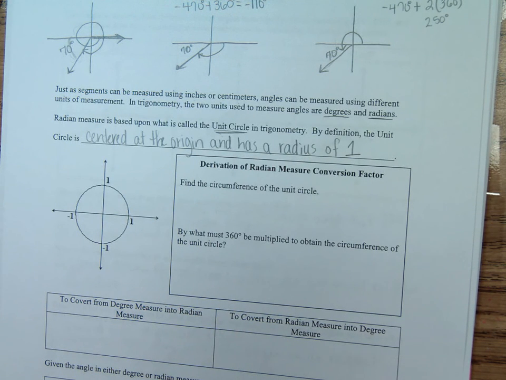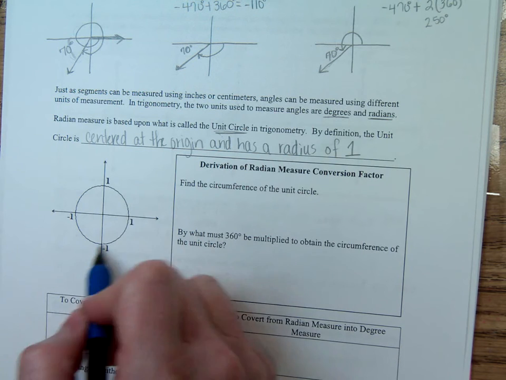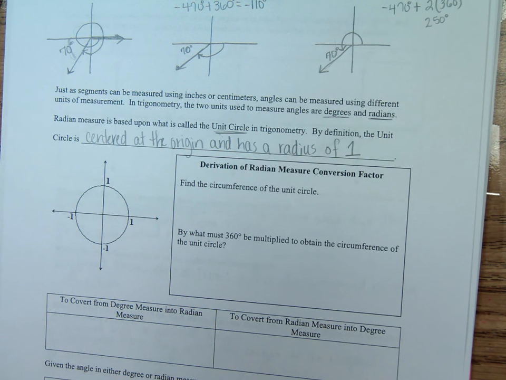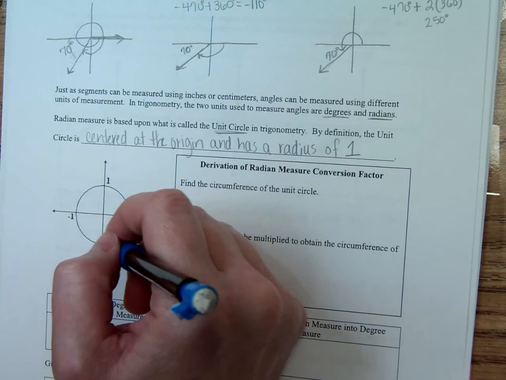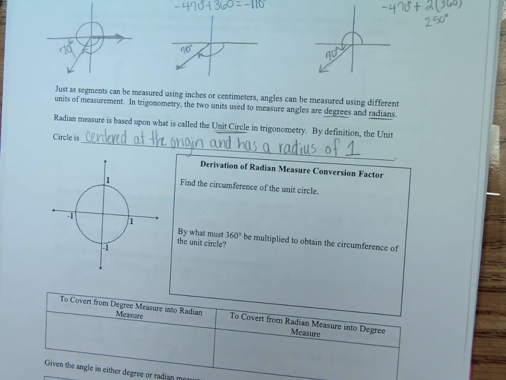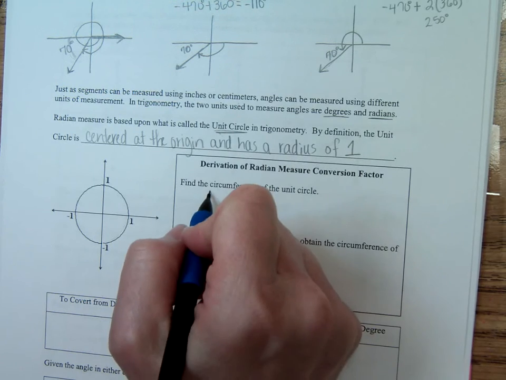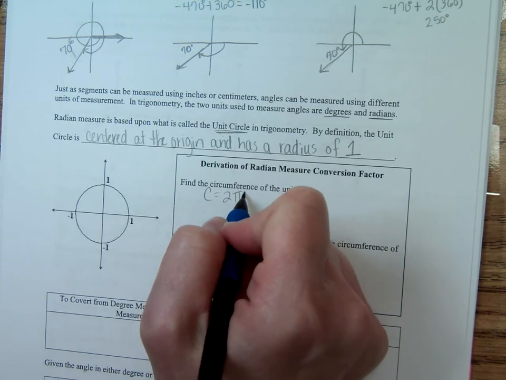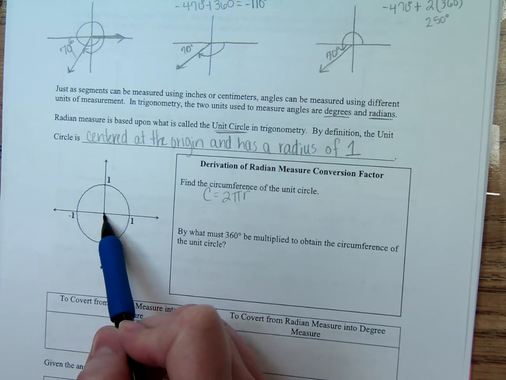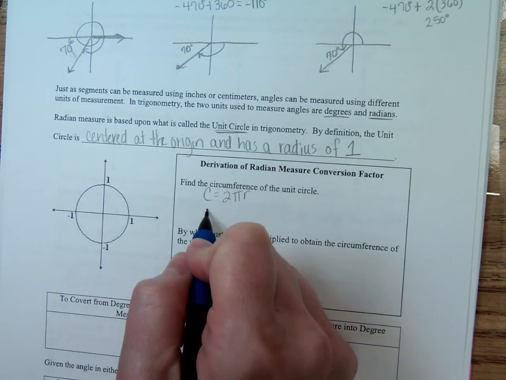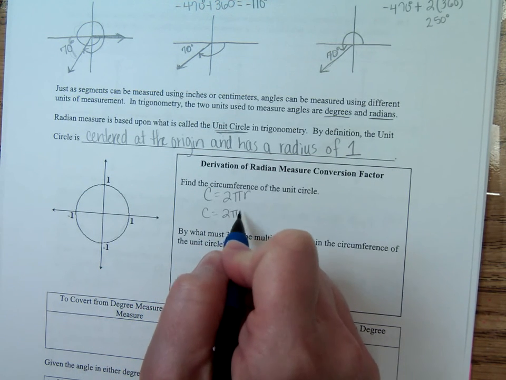So this is a unit circle. What's the circumference of the unit circle? What's the circumference of any circle? What's the formula for circumference? 2 times pi times r. Well, this radius is what? 1, so that's 2 times pi times 1, or 2 pi.